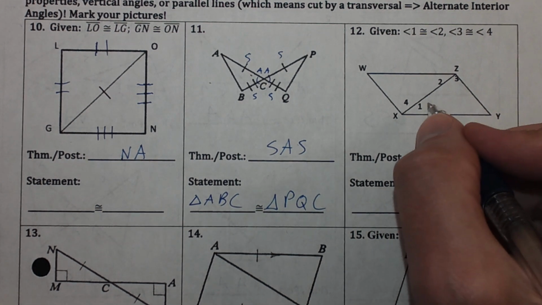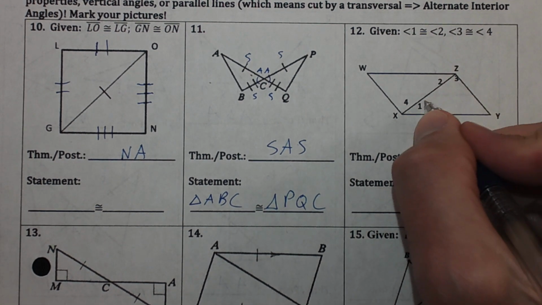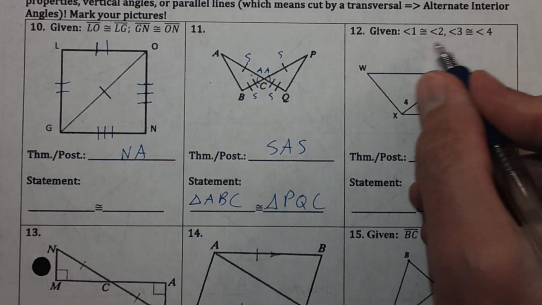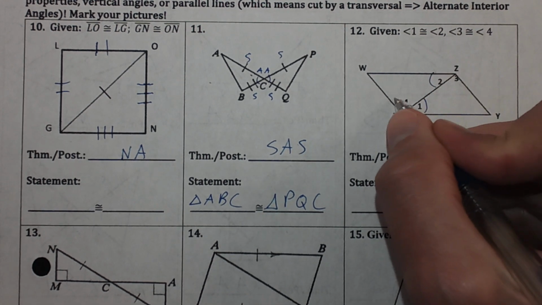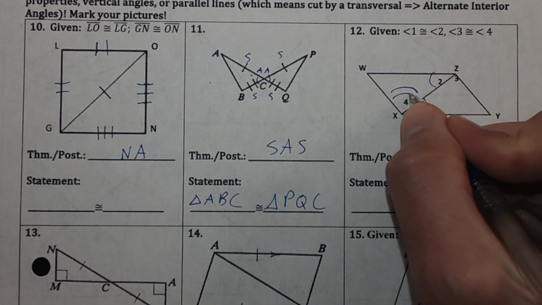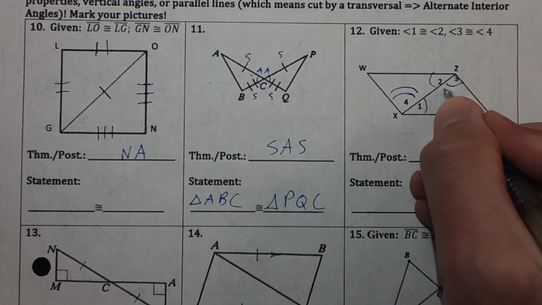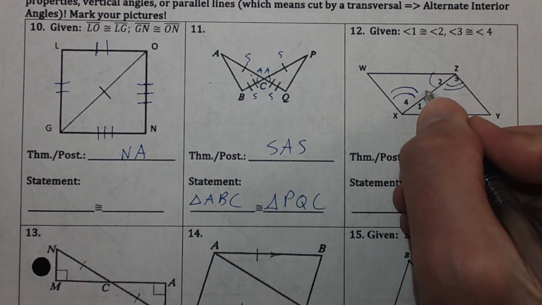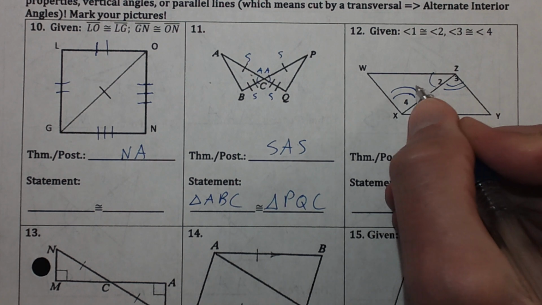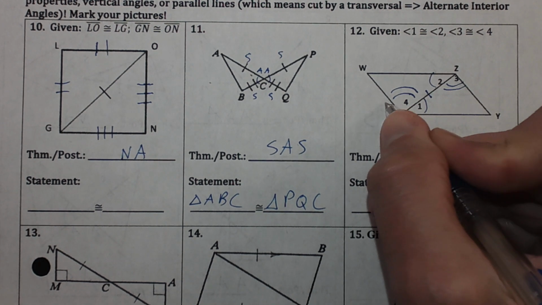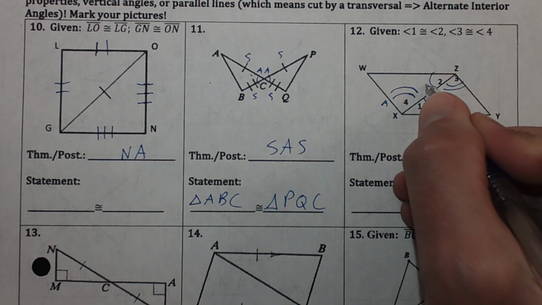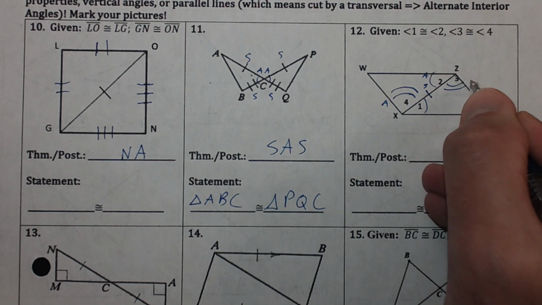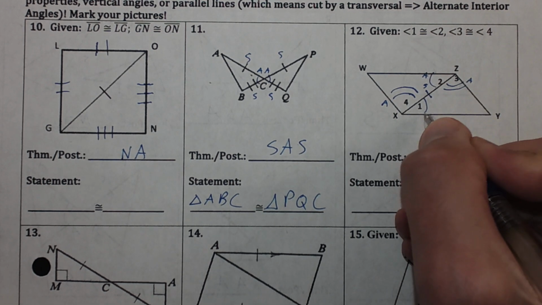So let's go on to the next one. Angle 1 and angle 2 are given as congruent, 3 and 4. So I'm going to write a double arc for those. And what else do we know? We know that the reflexive side is congruent. So that is an angle, side, angle, angle, side, angle.